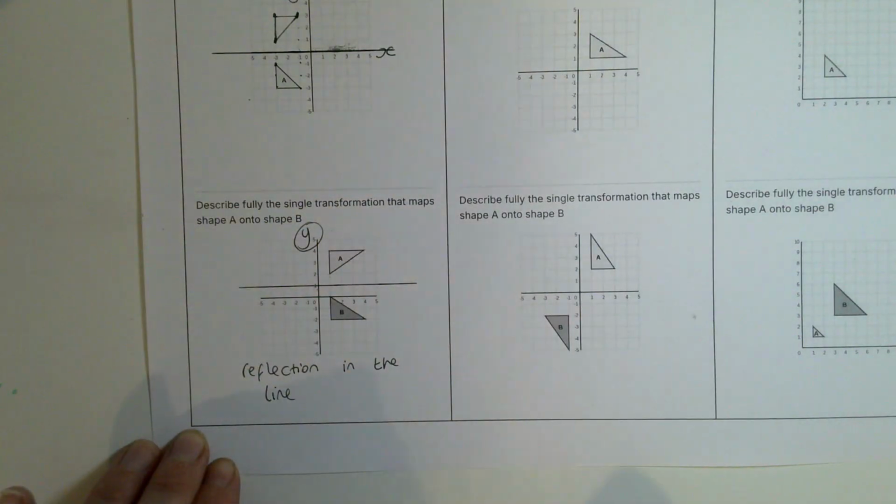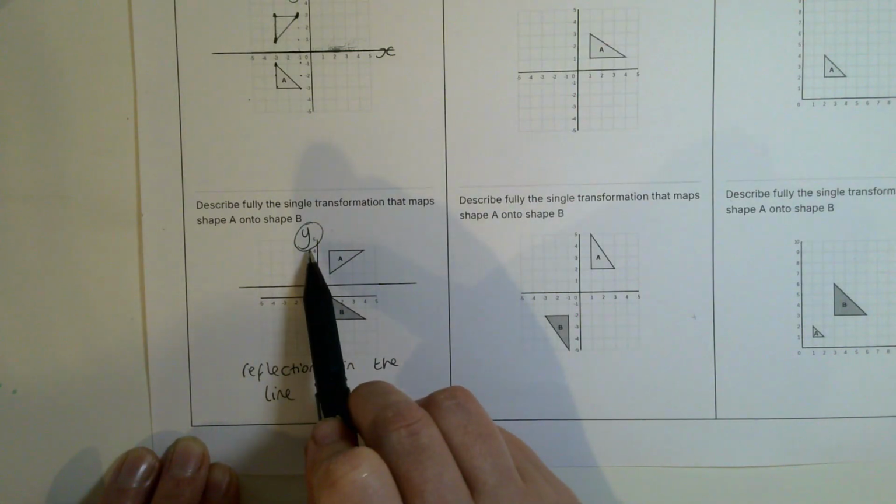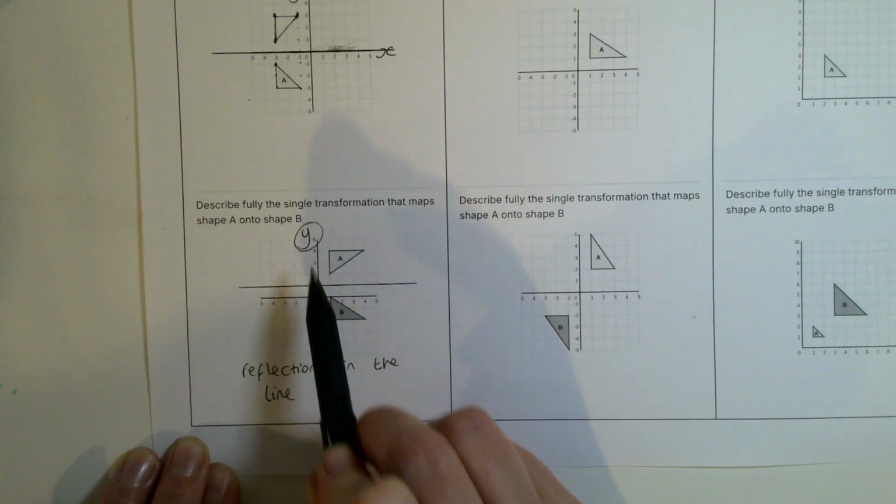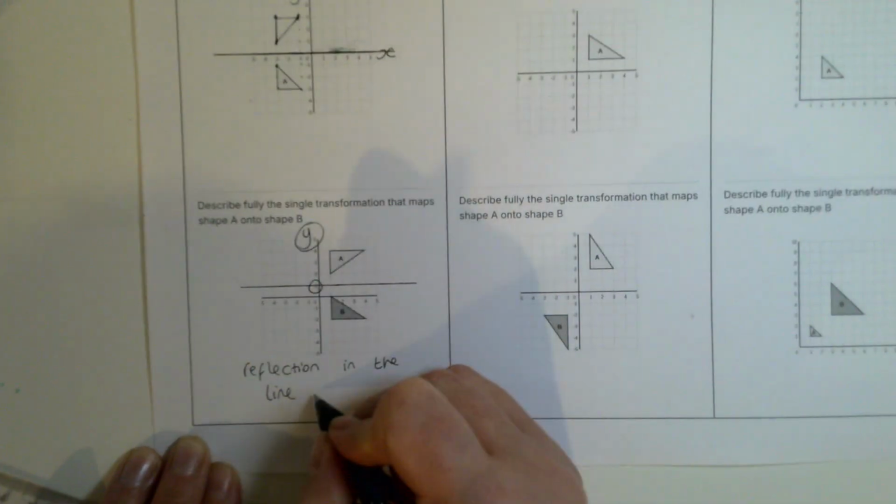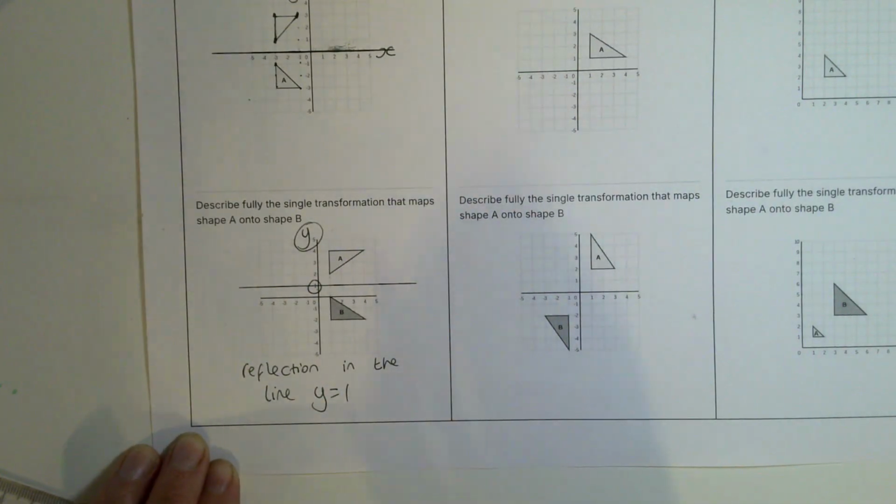So if you label the axes it's gone through, I think this will make your life a bit easier. So it's the y-axis it's cut through, and it's cut through at number 1. Just pop those two next to each other. So y equals 1.